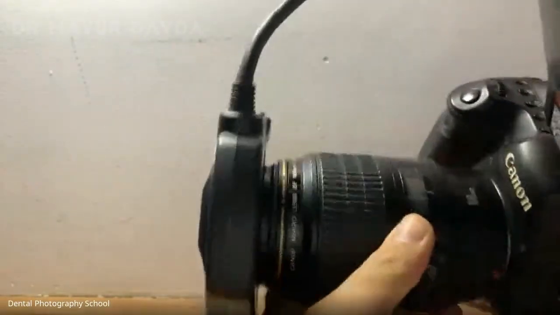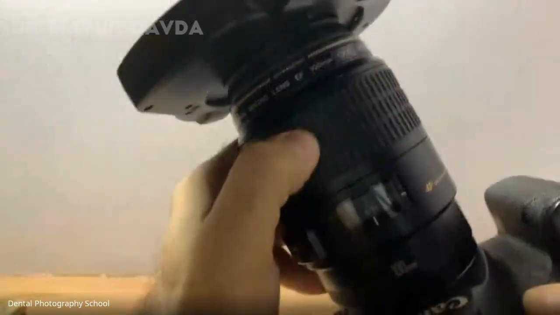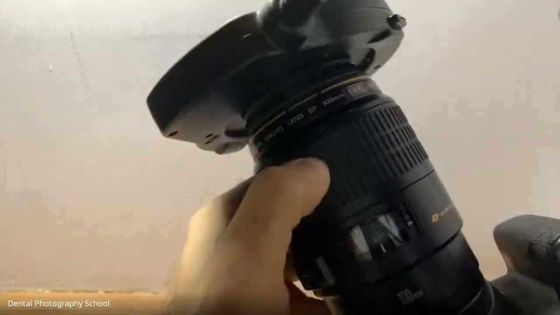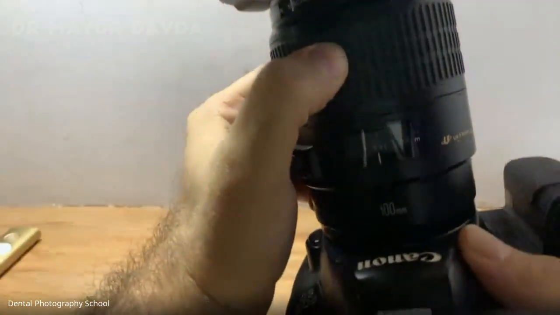So I'm just going to keep my laptop aside for a moment. What I'm going to do now is show you the magnification ratio on my lens at this point of time. But I'm not really sure if you'll be able to see it. It's because my ring flash is interfering.